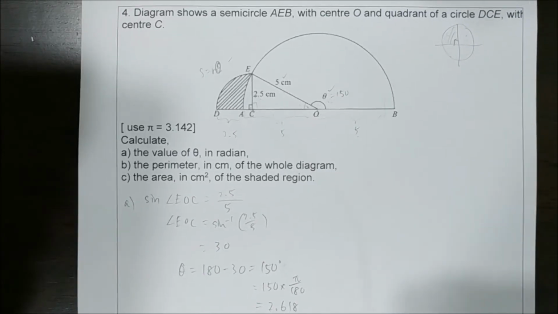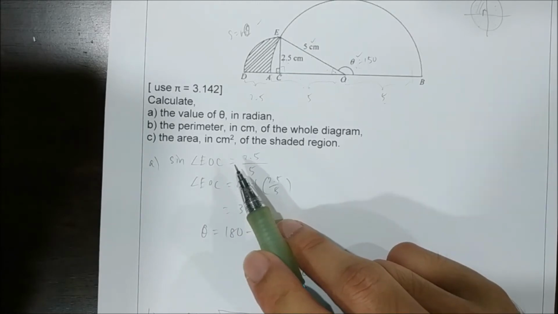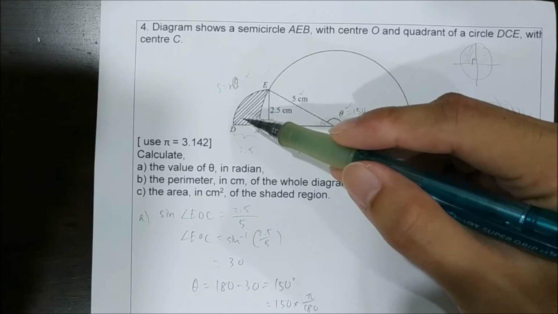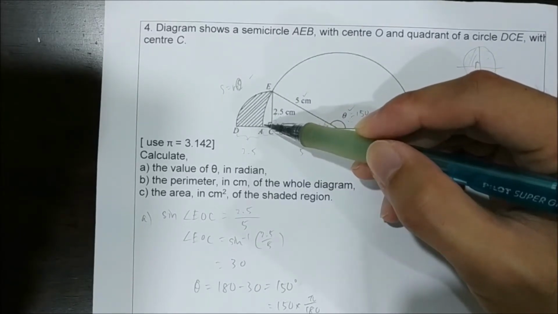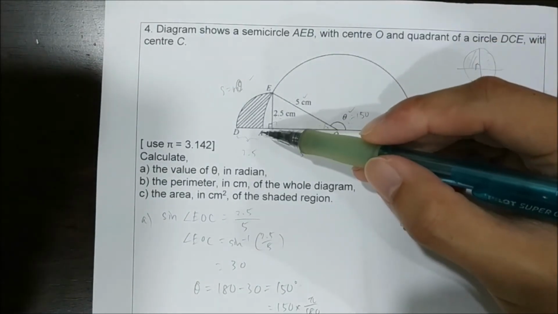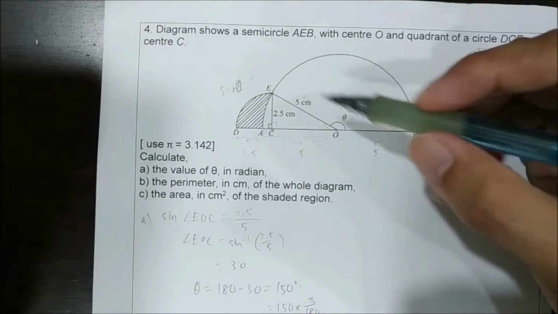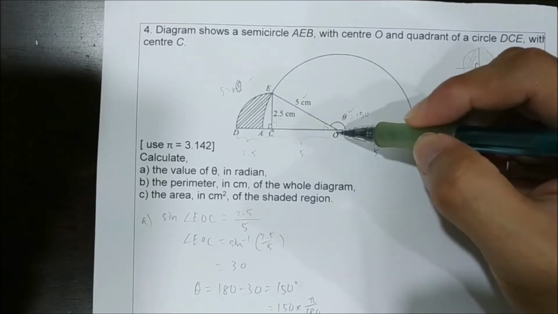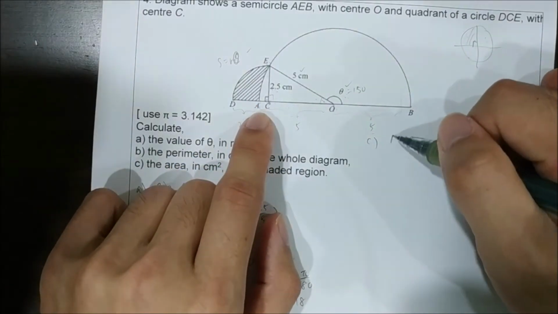Now we look at the last question. The area in centimeter squared of the shaded region. First we need to find the area of the sector where we use the formula, and then we need to minus this part EAC. So first we need to find the area of EAC. In order to find the area of EAC, we need to find the area of this sector minus the area of the triangle.